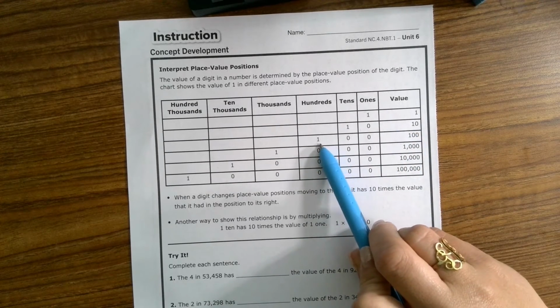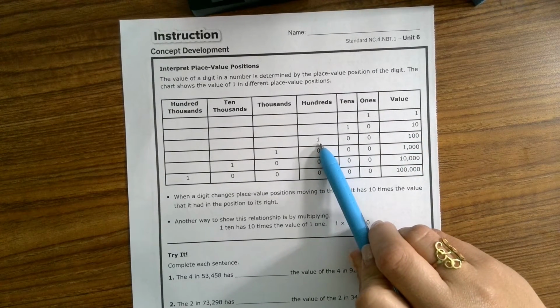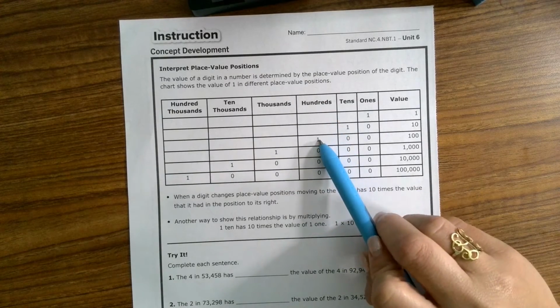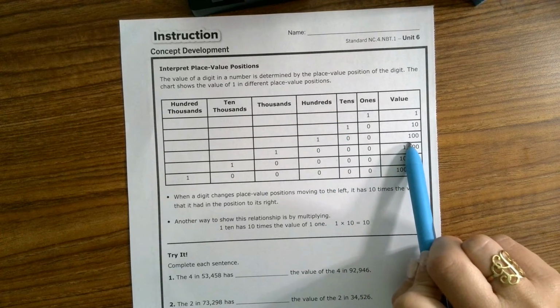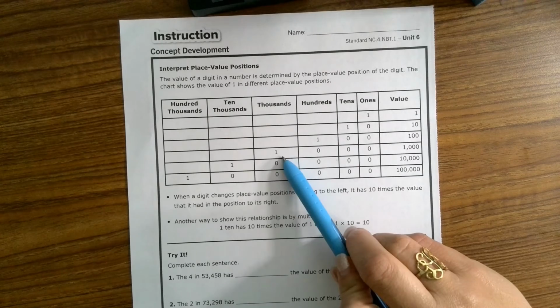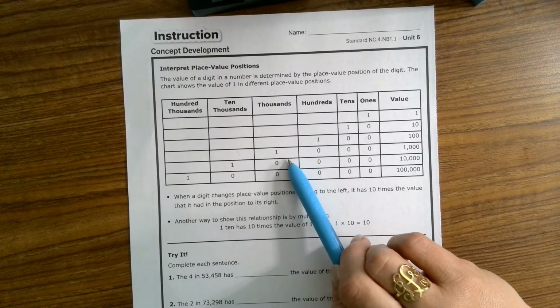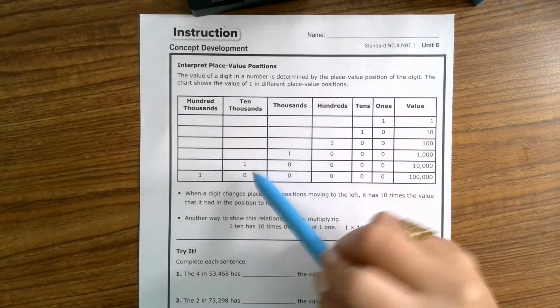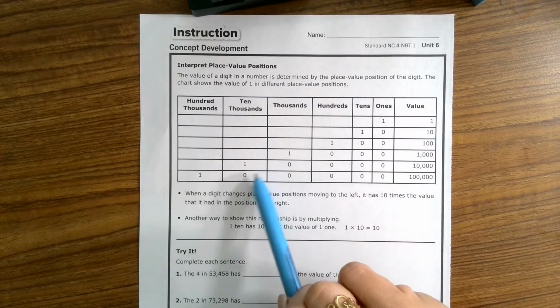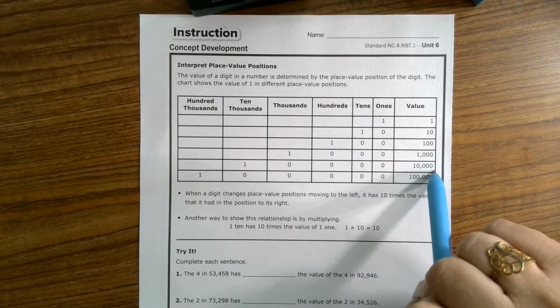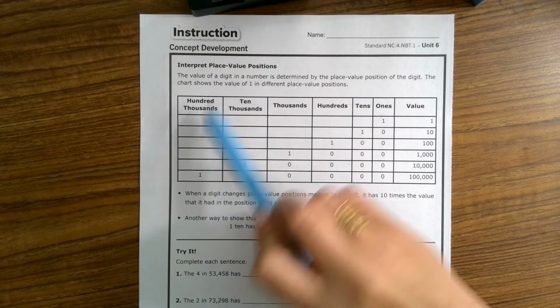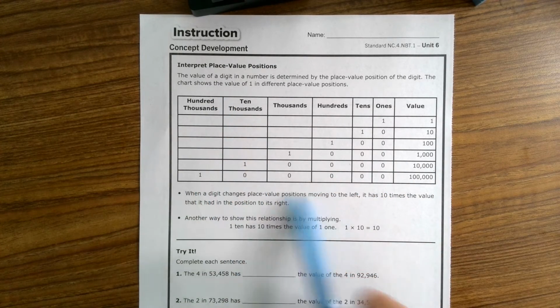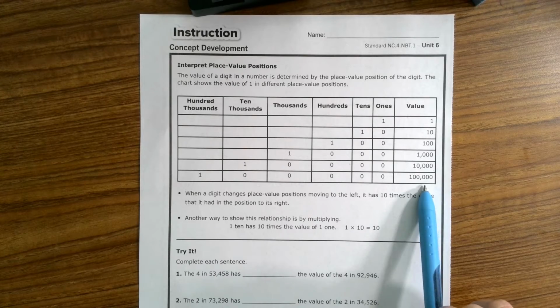So I think we could all agree this is the number 1, but it is in the hundreds place, so it has a value of 100. Okay? A 1 in the thousands place has a value of 1,000. A 1 in the 10,000s place has a value of 10,000. And a 1 in the 100,000s place value has a value of 100,000.